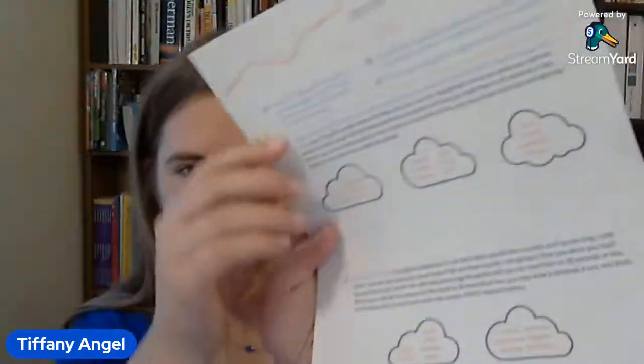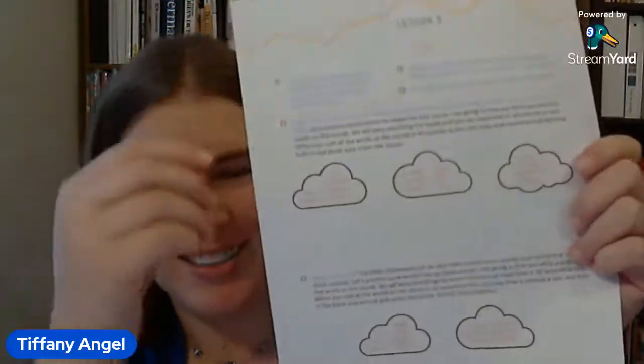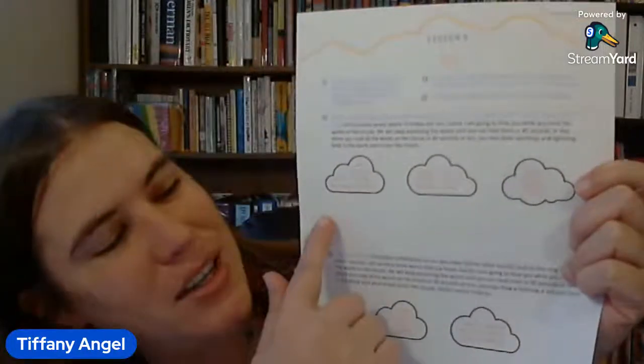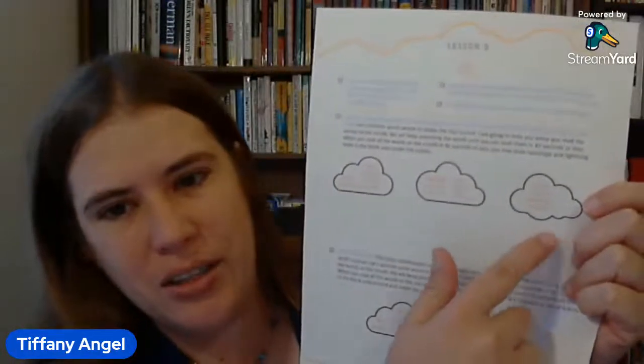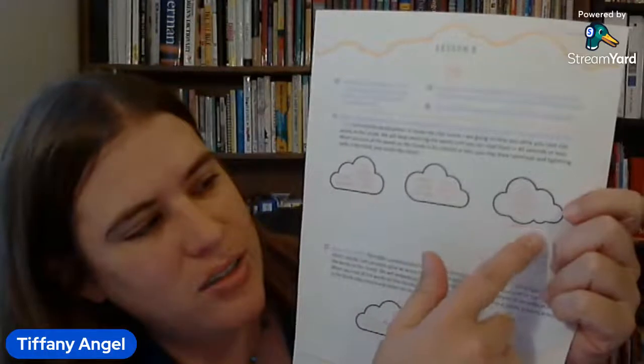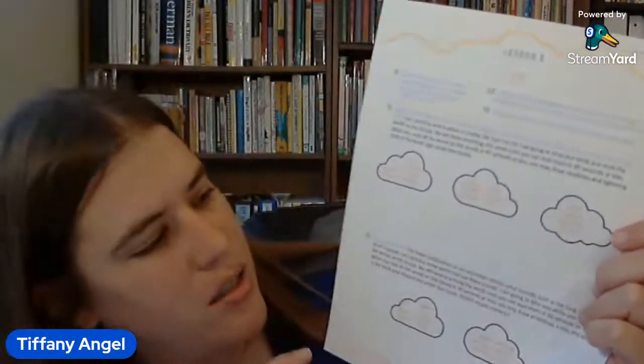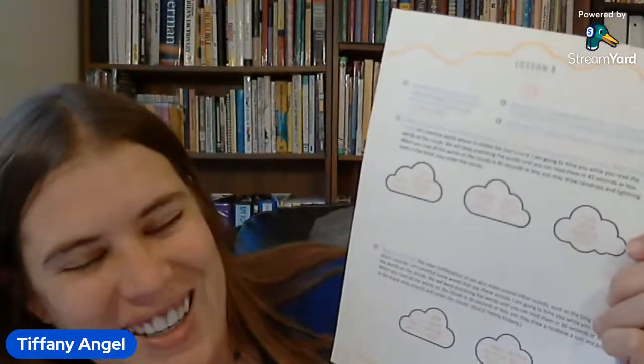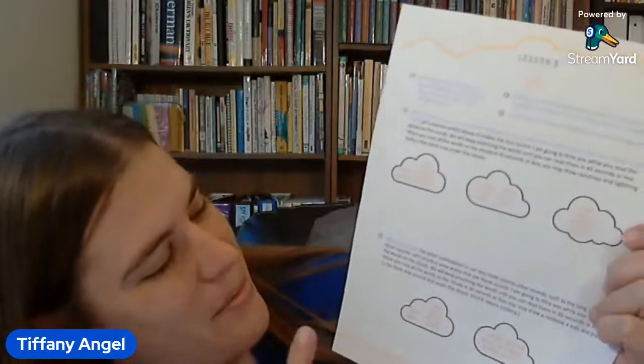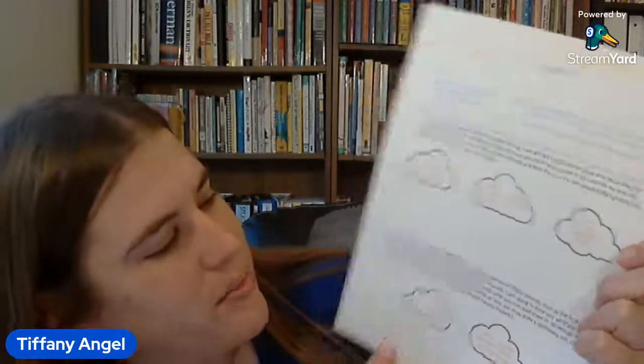And then we will do the next part underneath, oh my goodness, backwards, it's just kind of confusing. Okay, so we'll do those 3 clouds, and then after they've read and then drawn the raindrops and the lightning, then we'll do these ones.